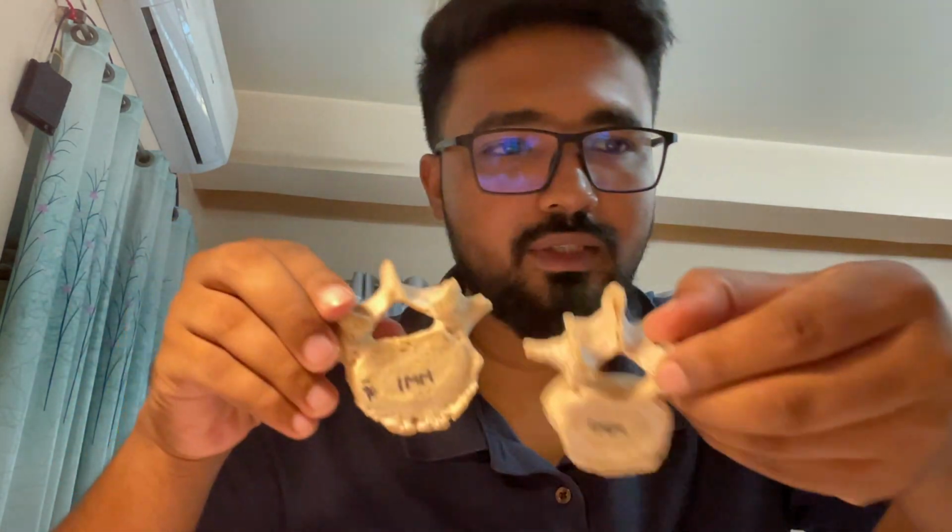Now, we did not talk about the fifth lumbar vertebra. Why is it different? The body is massive. You can literally see this is the fifth lumbar vertebra. The body is huge, the biggest of all.